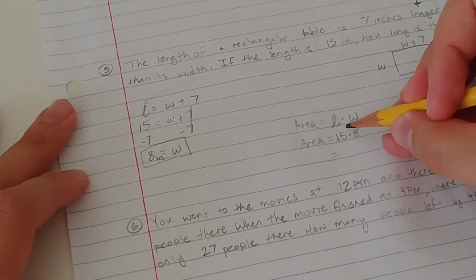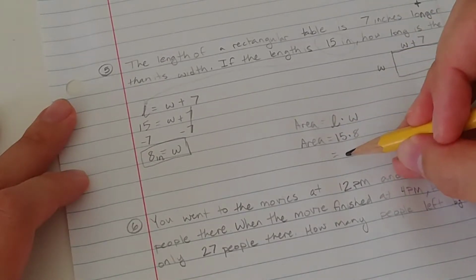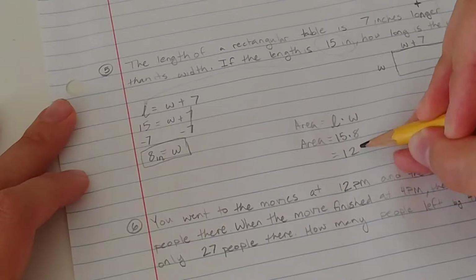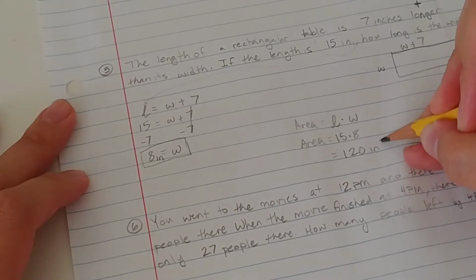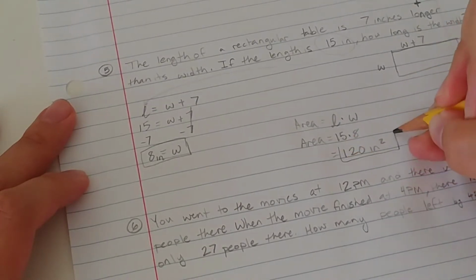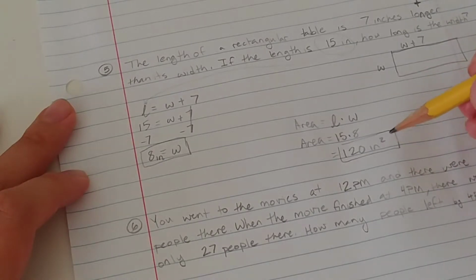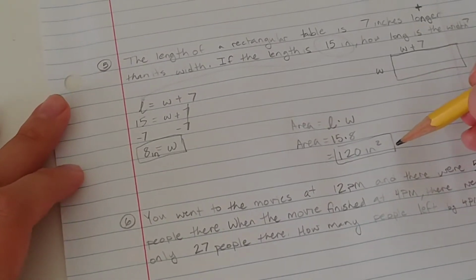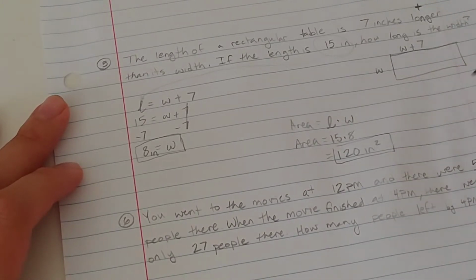Just multiply those two together, and we get 15 times 8, which gives us 120. And here it's inches squared. The reason why we get inches squared, I'll talk about this later, but inches times inches is inches squared.